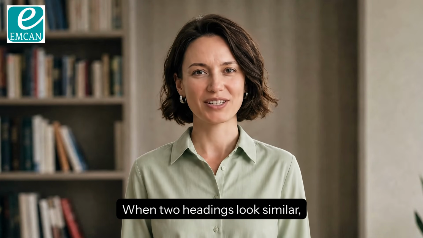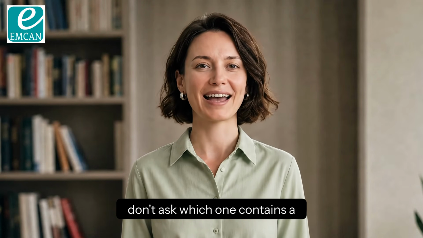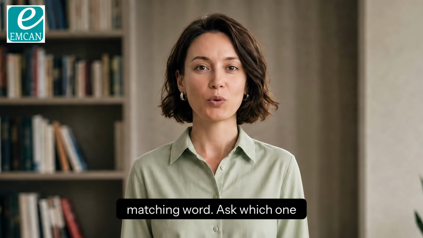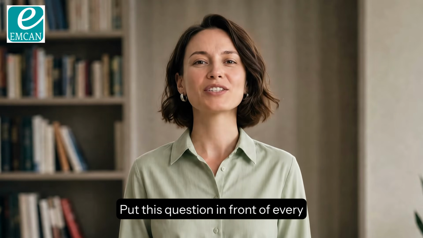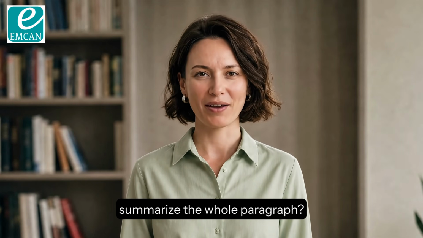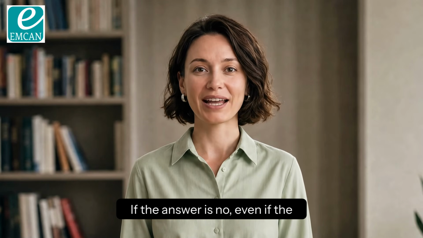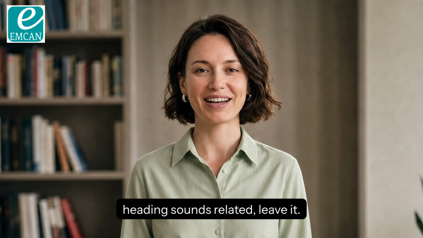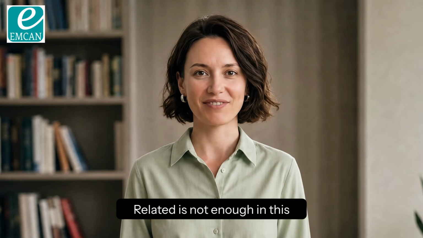When two headings look similar, don't ask which one contains a matching word. Ask which one captures the full meaning. Put this question in front of every option. Can this heading summarize the whole paragraph? If the answer is no, even if the heading sounds related, leave it. Related is not enough in this task.